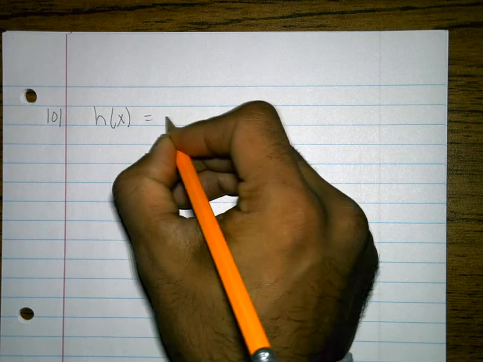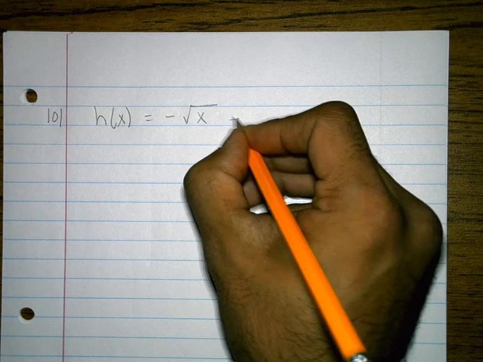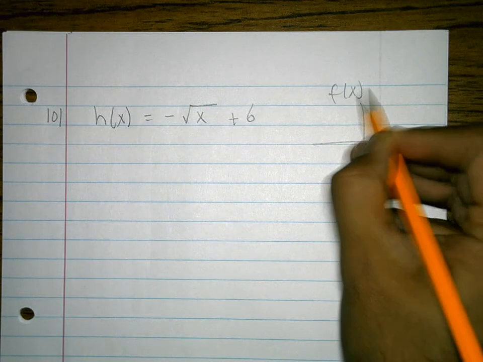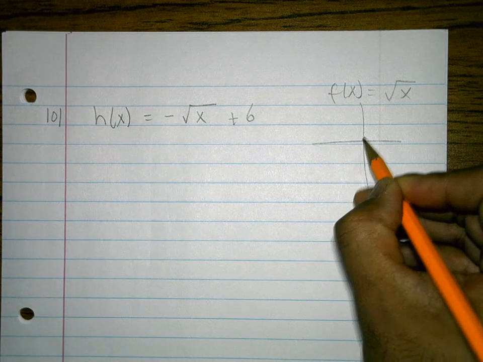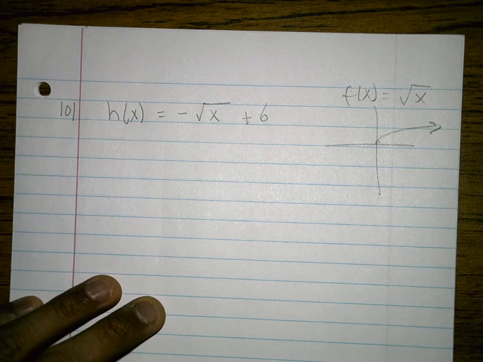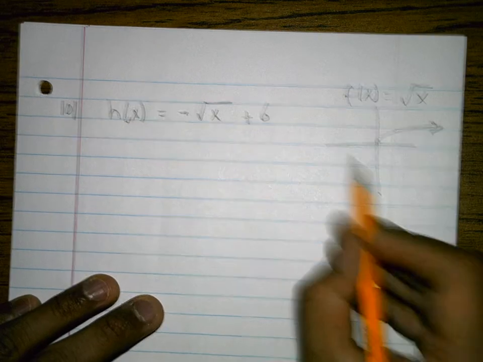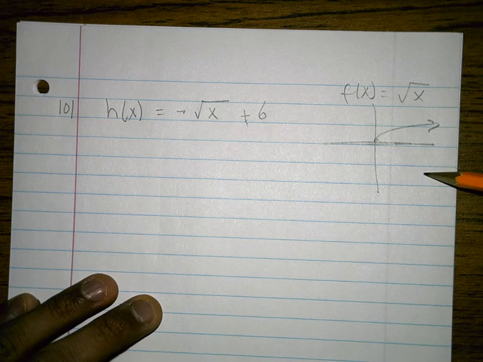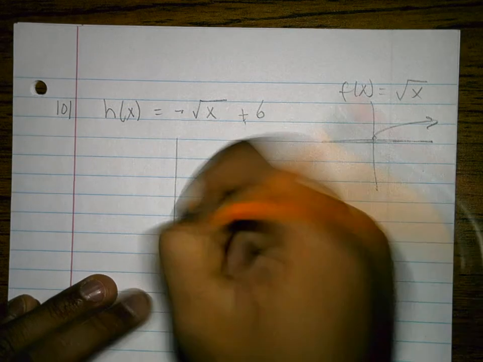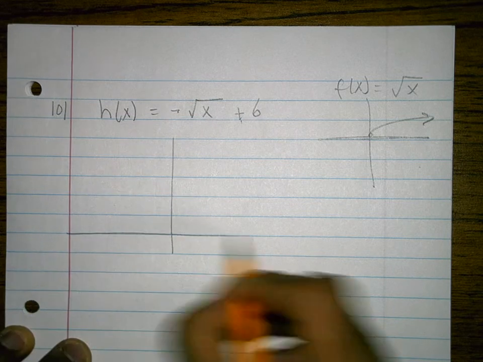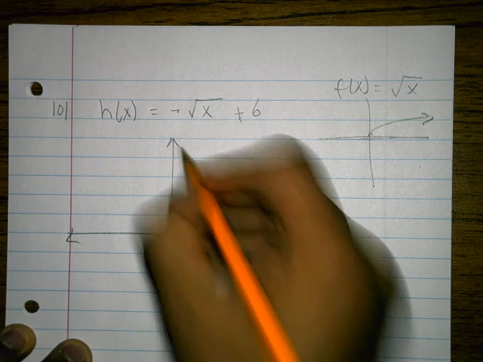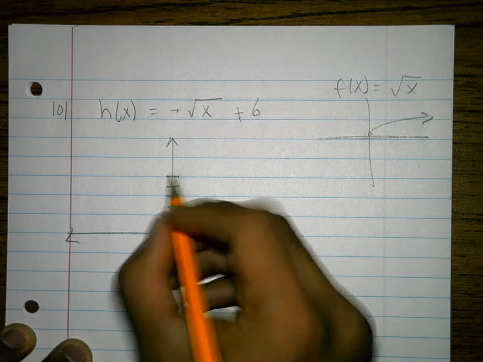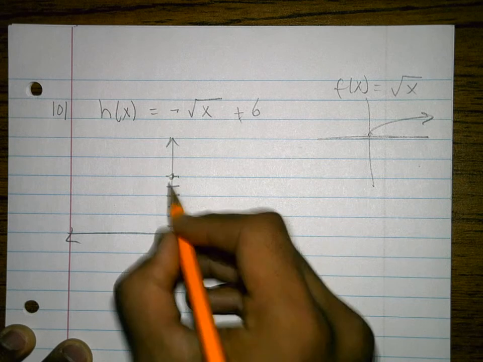h of x equals negative square root of x plus 6. The parent function is f of x equals the square root of x. That's at the origin, and it goes like this. The negative right here reflects me over the x-axis, and then this moves me up 6 spaces. So it's going to flip over and then go up 6 spaces. If I draw my axis right here, 1, 2, 3, 4, 5, 6, I shift this up 6 spaces, and instead of going this way, it gets reflected down this way.